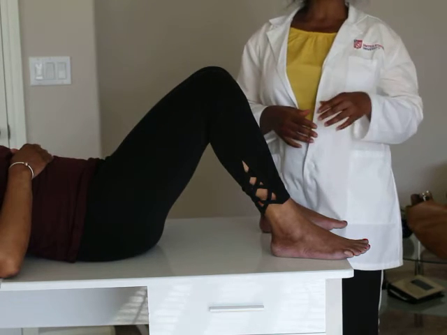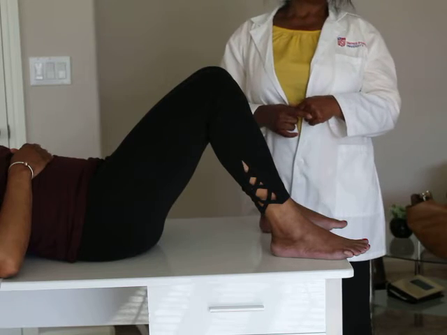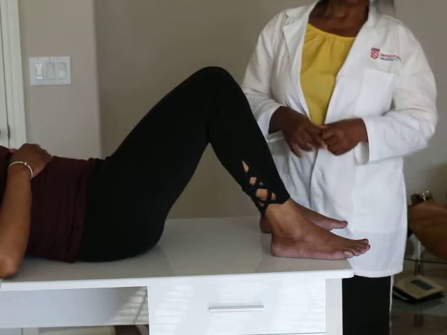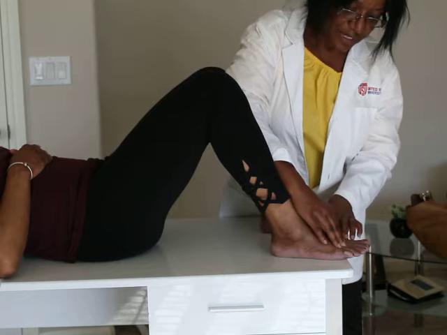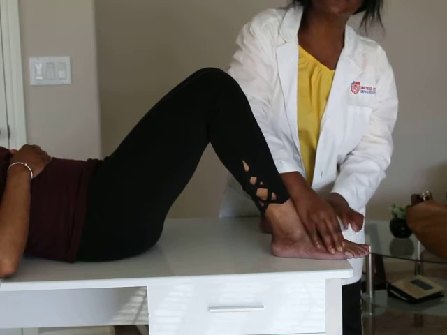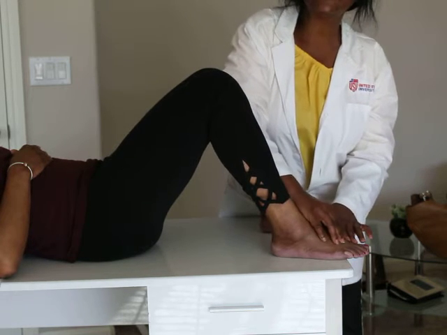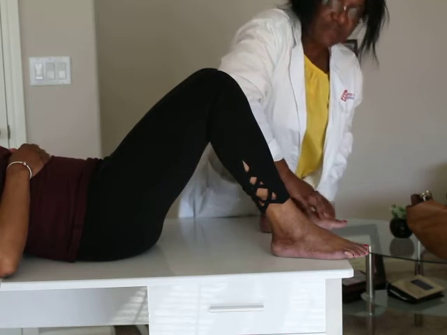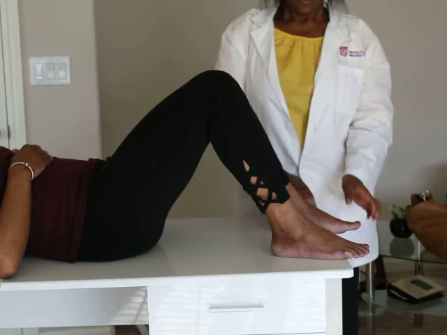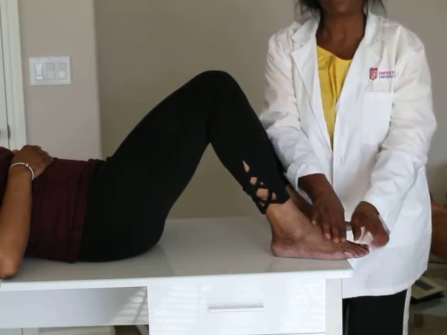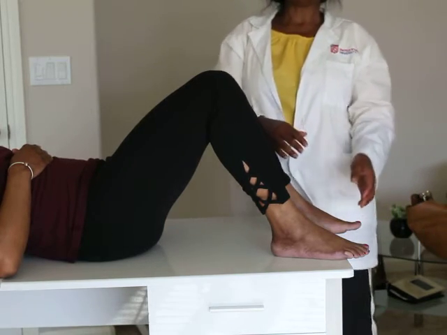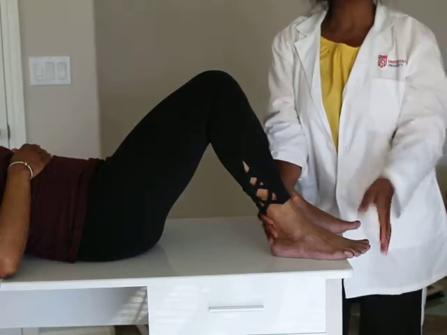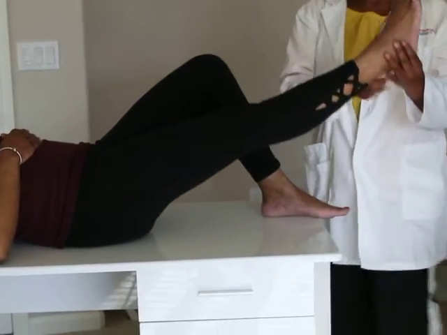So I'm palpating for interdigital neuroma. I'm palpating here for the interdigital neuroma, for any tenderness or any pain. Do you have any tenderness or pain as I palpate you? No. No. So I hope the camera is seeing everything now. Then I go down to the plantar fasciitis.